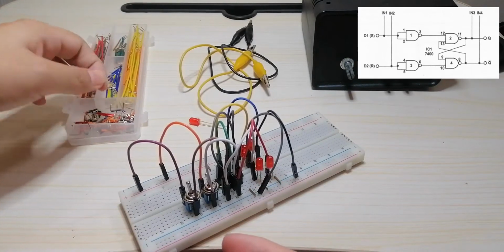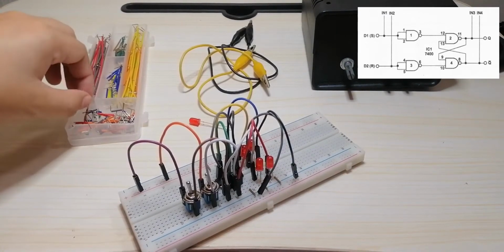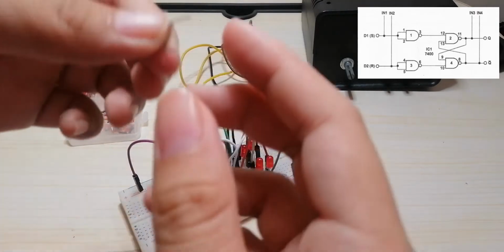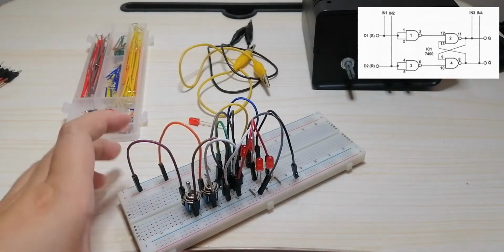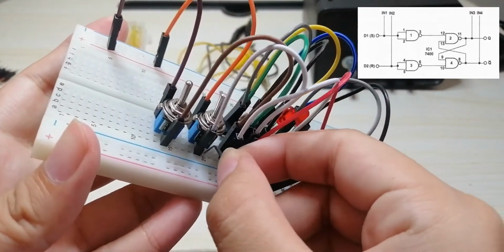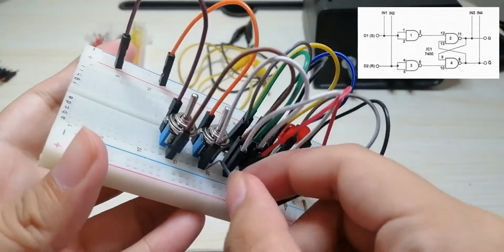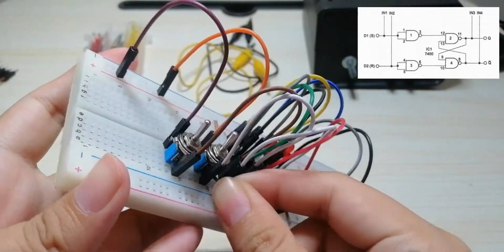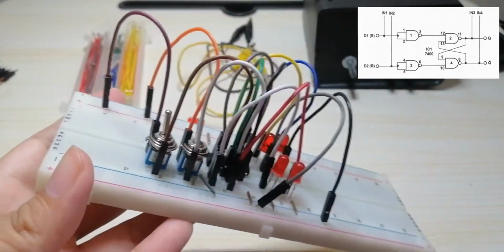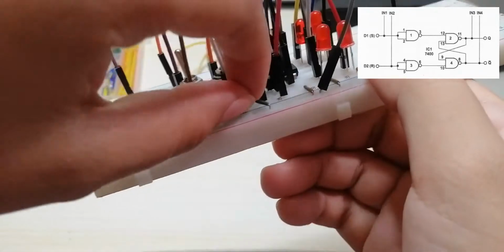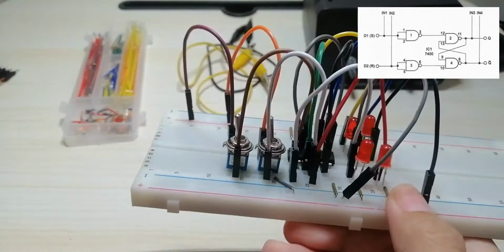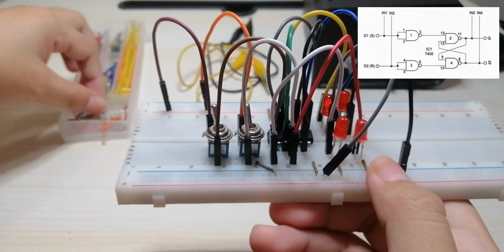And after that, we will connect our circuit to the power supply. So and also the other switch.